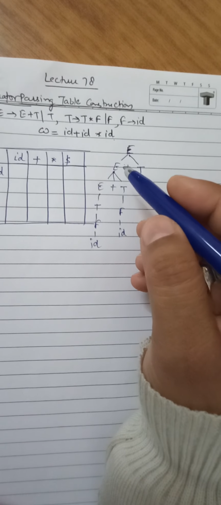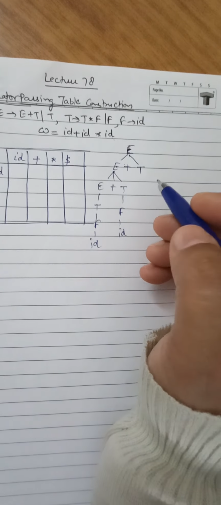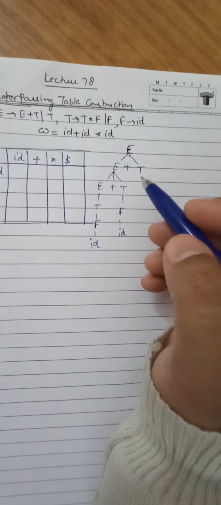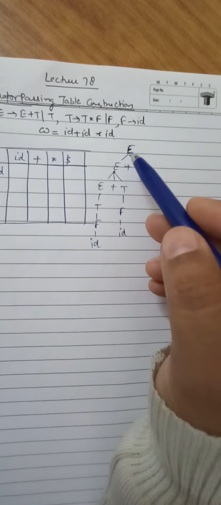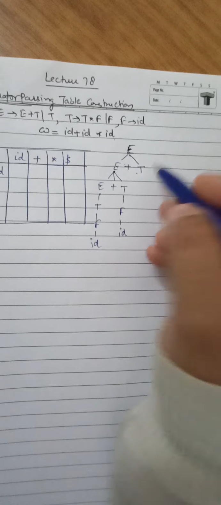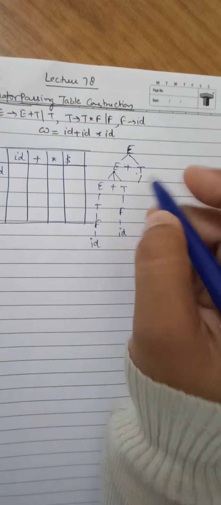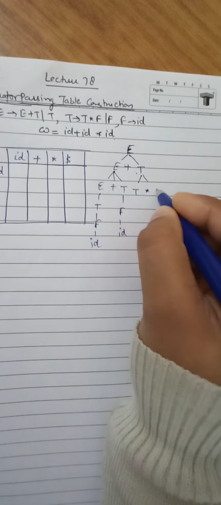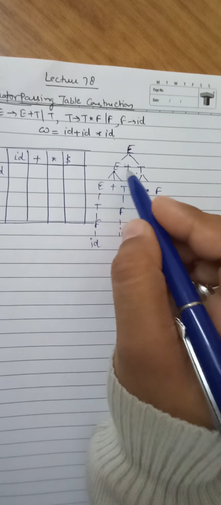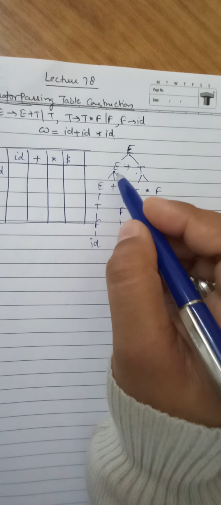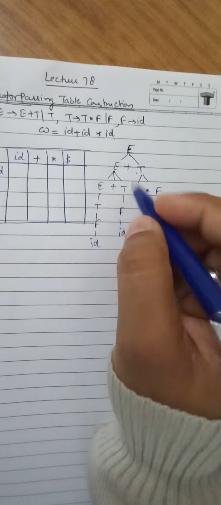But here what is required? ID plus ID star ID. So this is E plus T. Then from this T we can make T star F. So this will go up, in that way we can make it, or I will just show you.